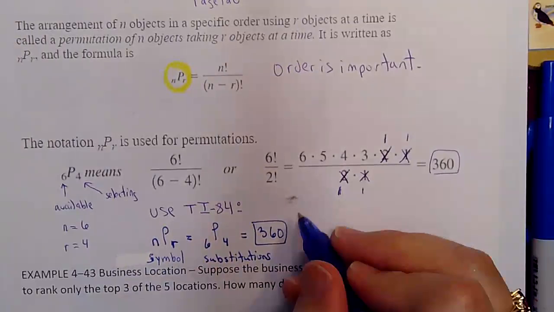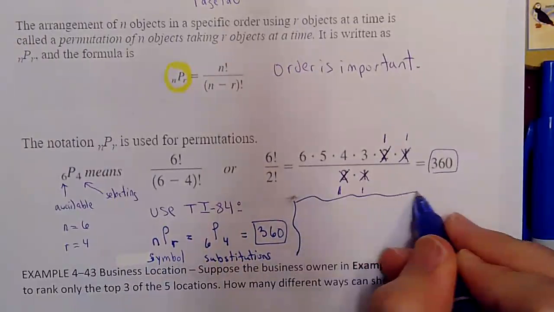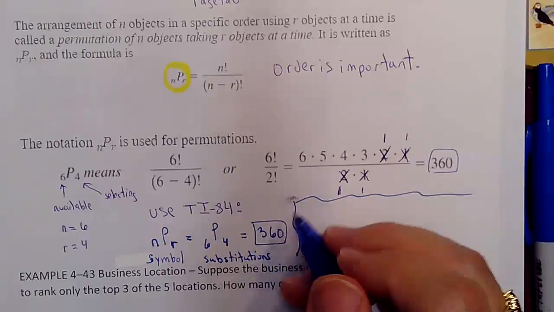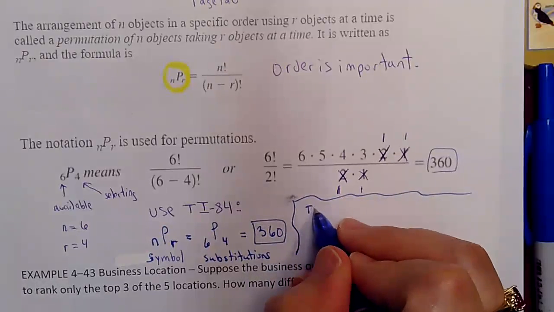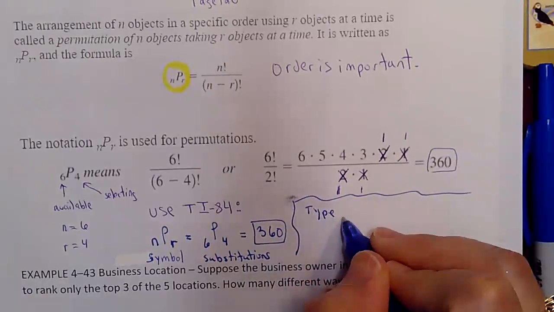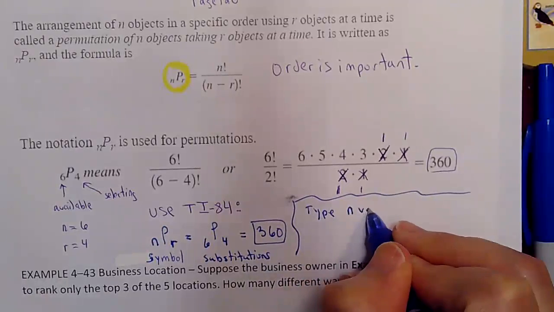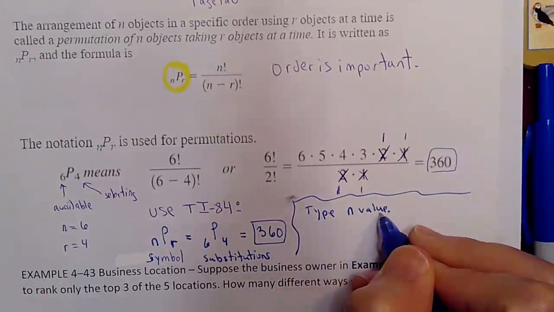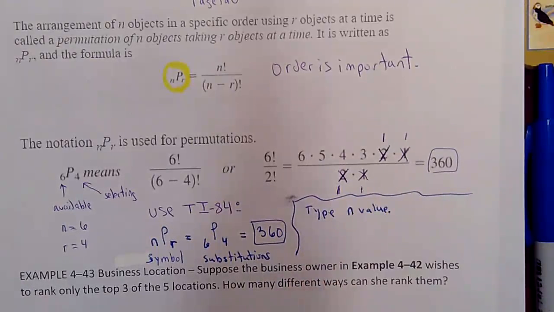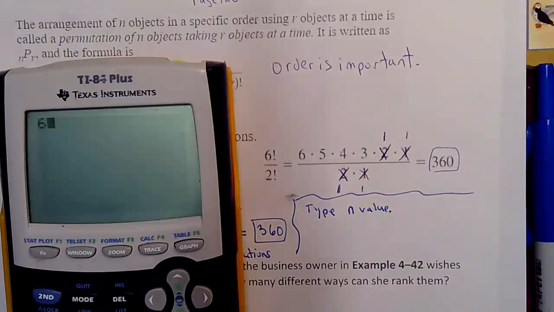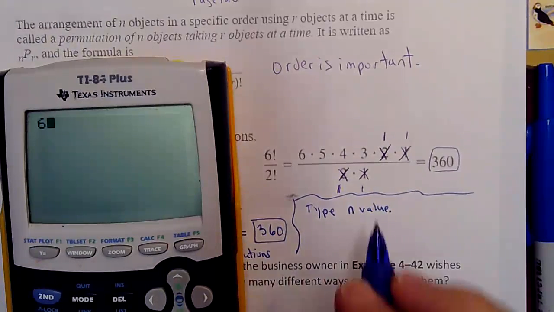Okay, so on the TA4, excuse me, you want to type in the value. For us, the end value would be 6. So I'm going to do that. Okay, then you want to press math.